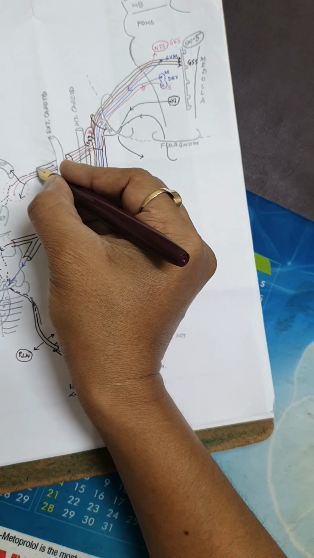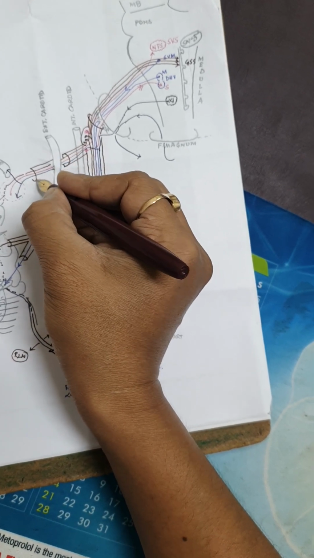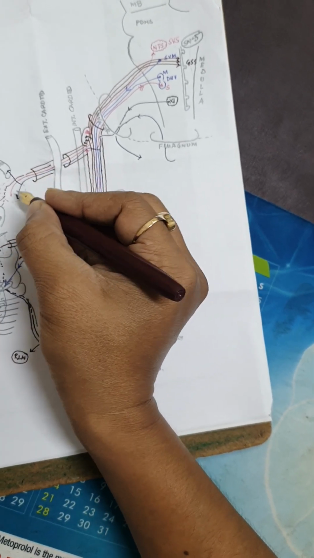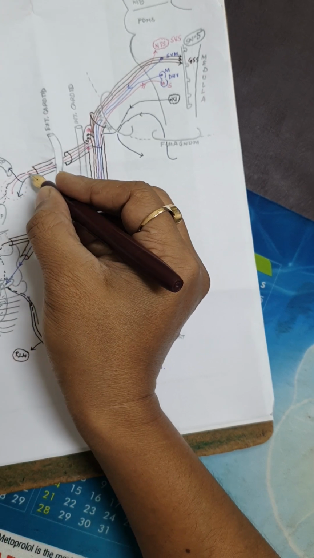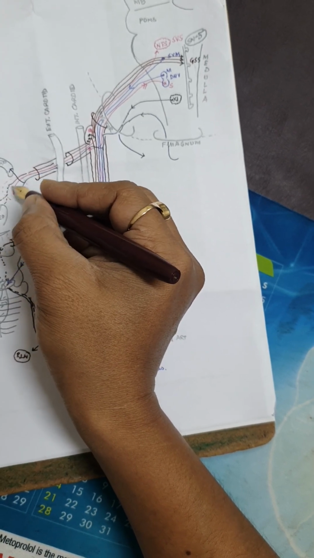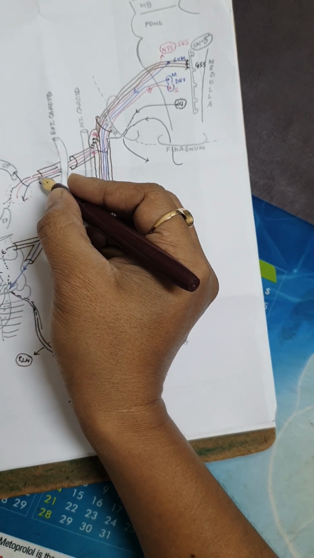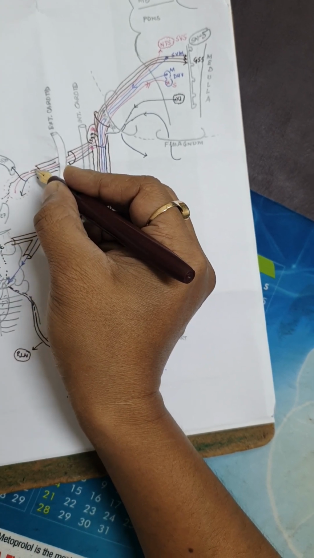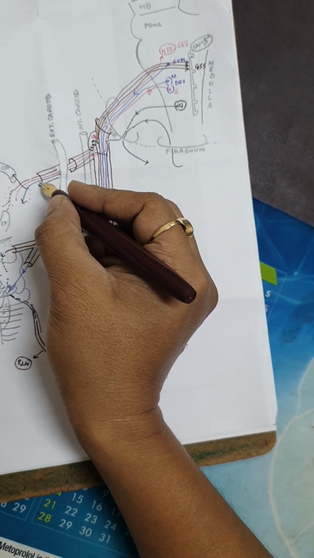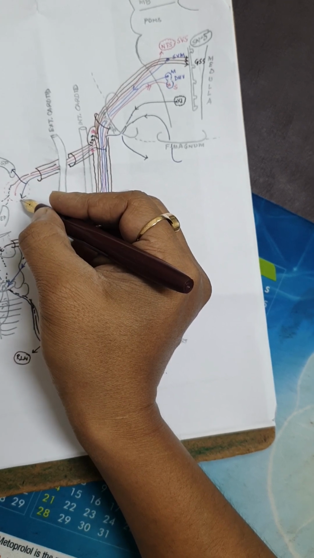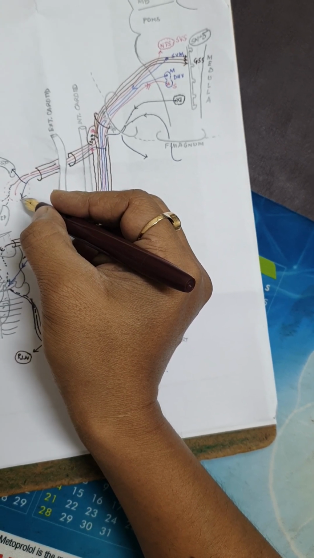Even the pharyngeal branch of the vagus is also a mixed nerve. It has two sensory components. One is special sensory, one is general sensory. Special sensory fibers carry taste, general sensory fibers carry general sensation. And the motor fiber belongs to the 11th cranial nerve actually.